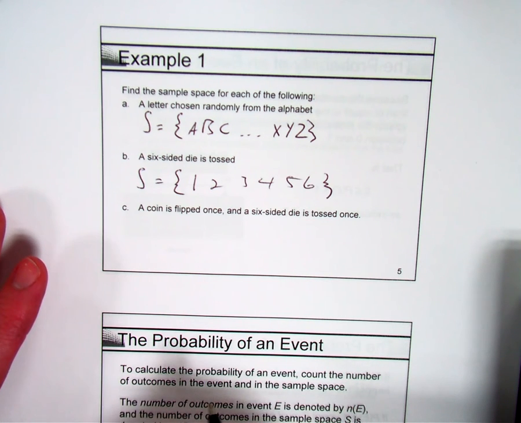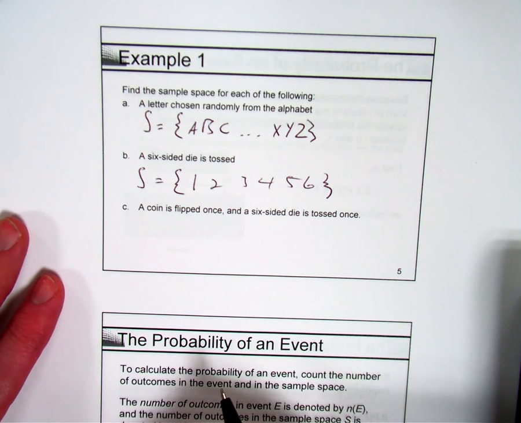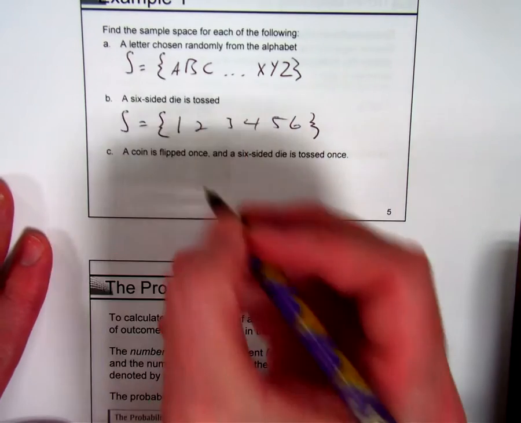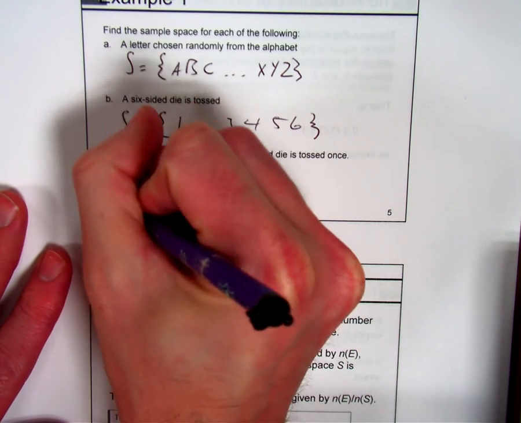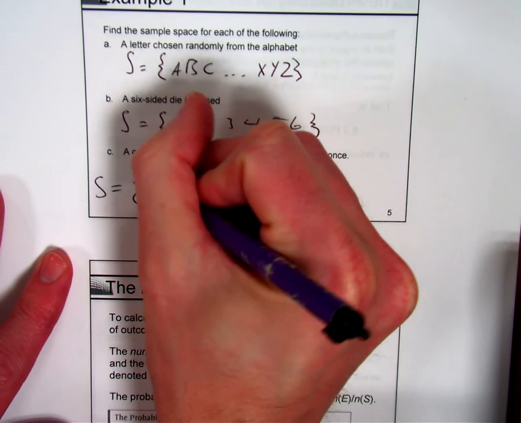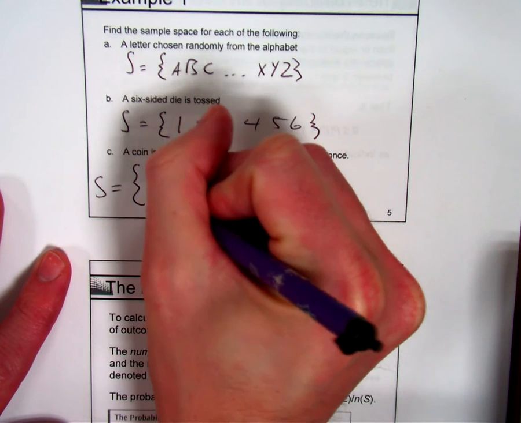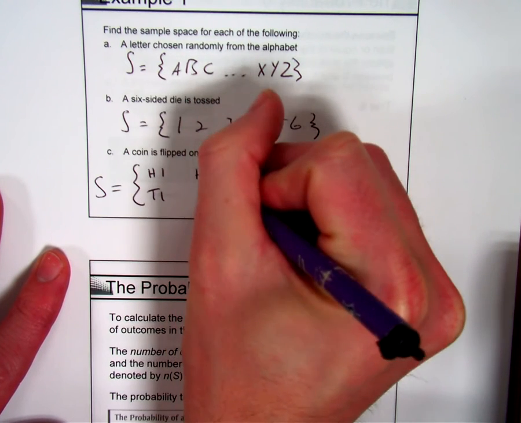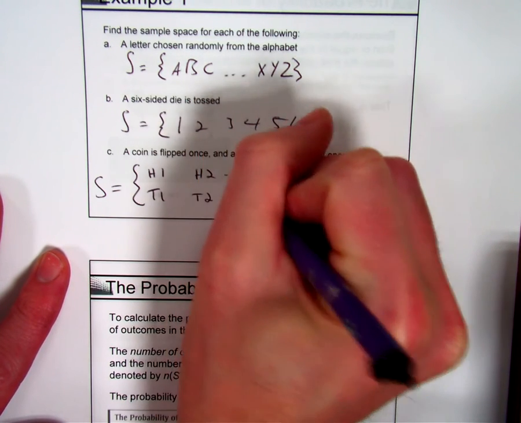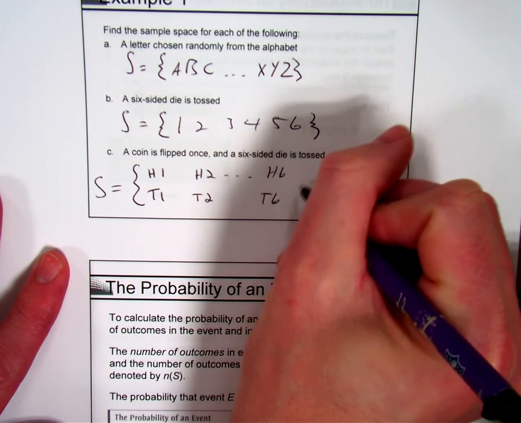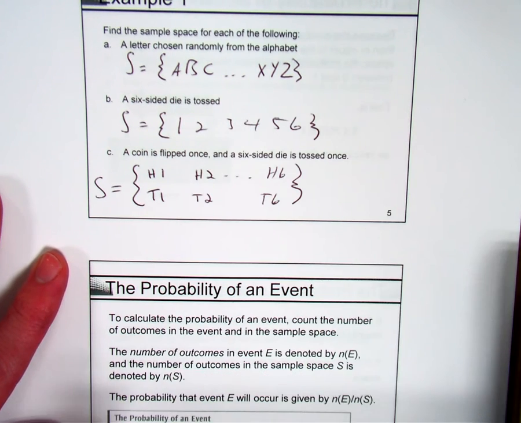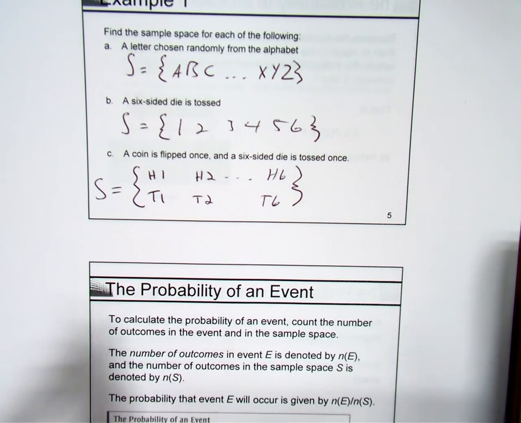A coin is flipped once, and a six-sided die is also tossed once. What are your possibilities? What's our sample space? Okay, we could have a heads and a 1. You could have tails and a 1. You could have heads and a 2. You could have tails and a 2. ... Heads and a 6, tails and a 6. Okay, those are all our possibilities there.